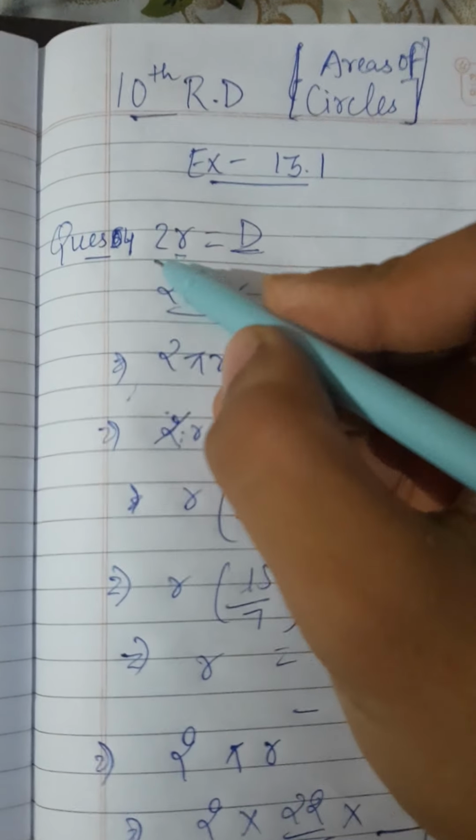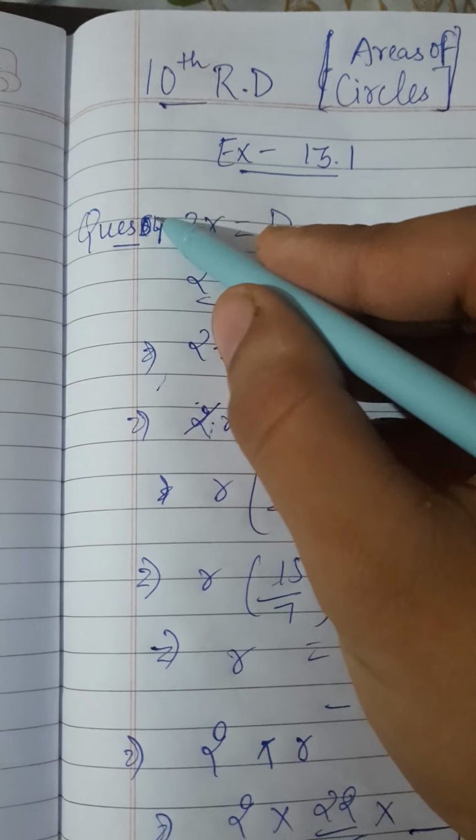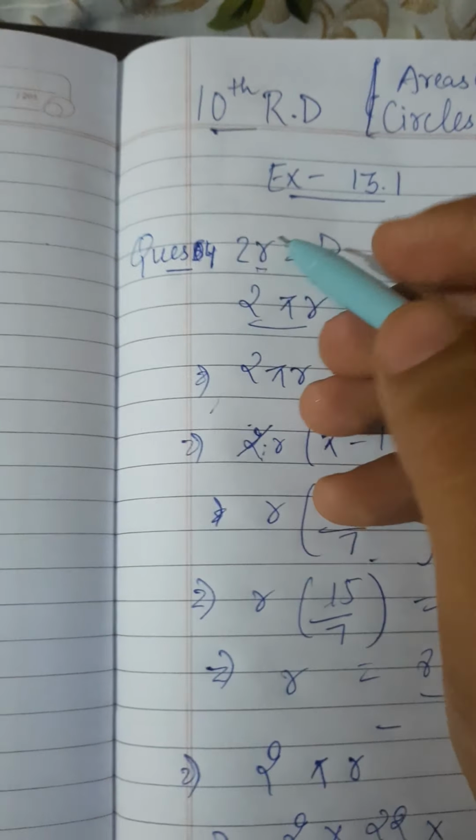Actually, by mistake I put 5 there. This is question number 4. Now we will move forward to question number 5. Here is question number 5.